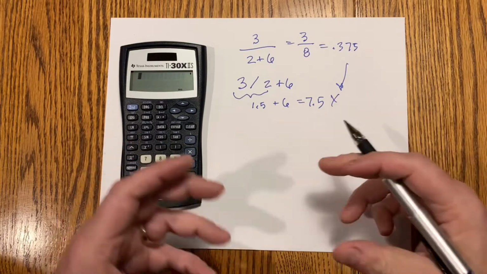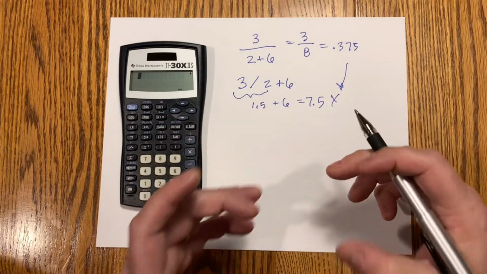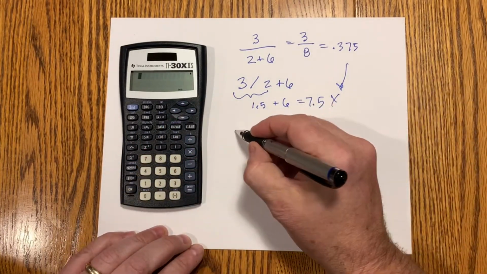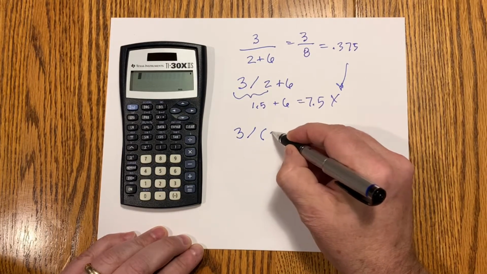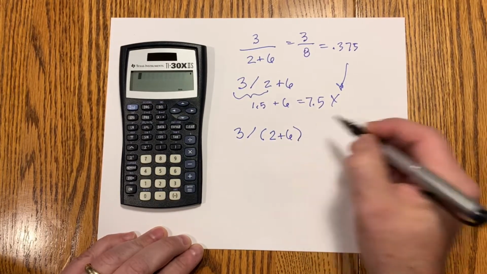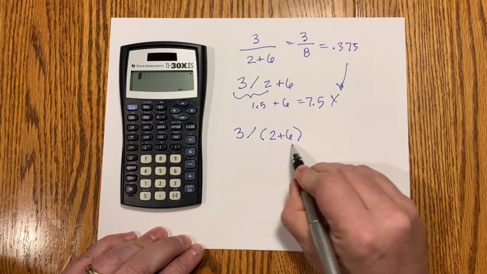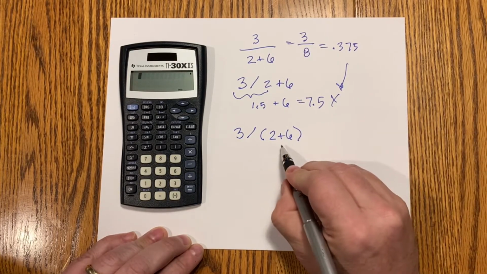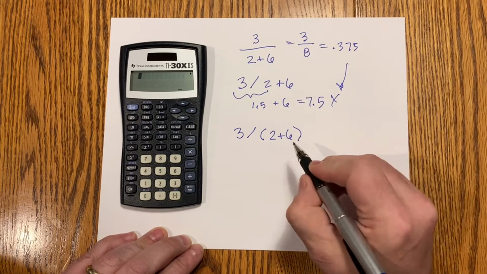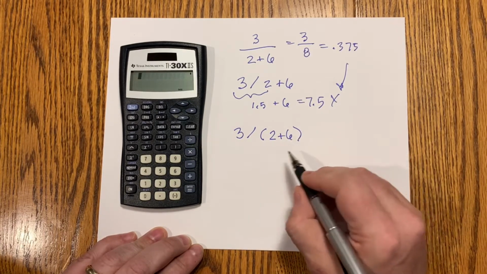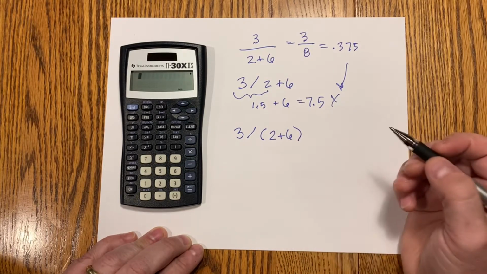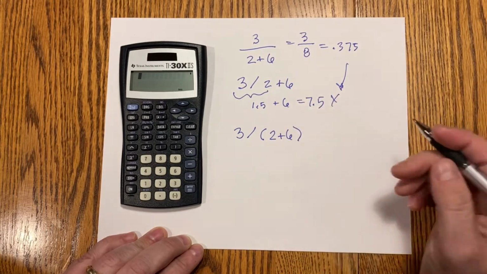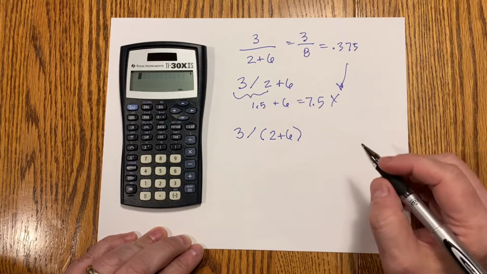So parentheses are a way of telling the calculator to do that particular operation first. So what you want to do is type it in as 3, the divide by sign, a parenthesis, then 2 plus 6, and then a closing parenthesis. That tells it that what's in parentheses has to be done first. So you want to make sure that you're including that. Anytime, especially when you're doing division, put the parentheses in. It helps make sure that the calculation gets done right.